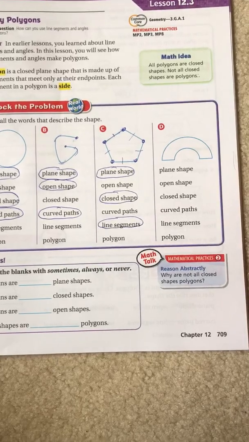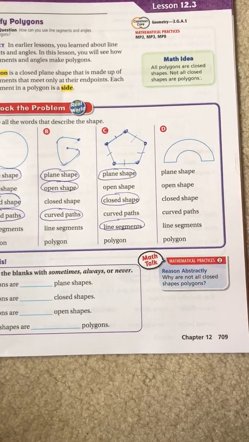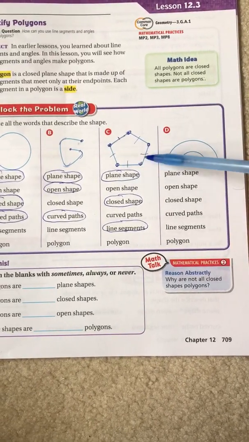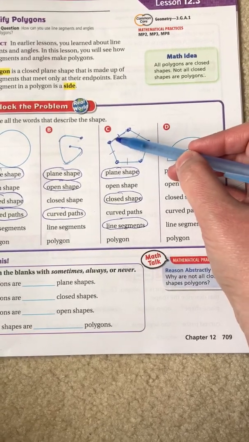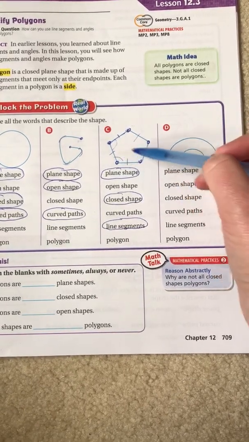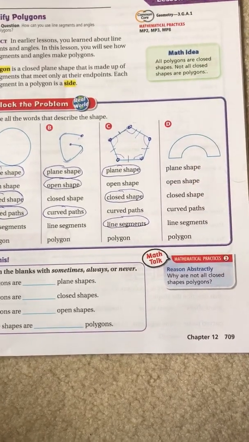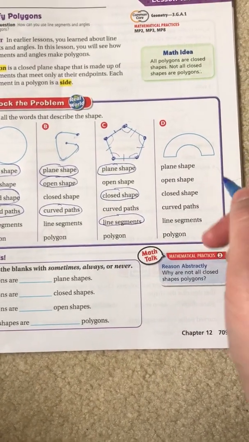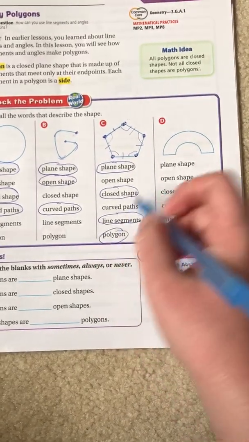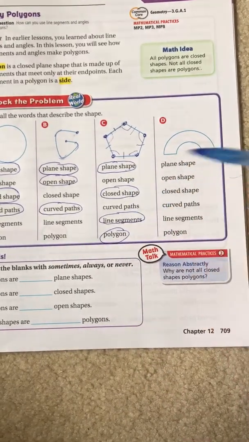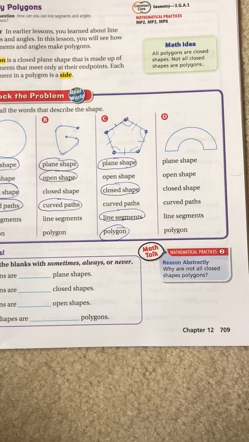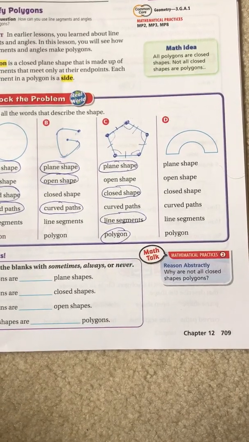And if you remember from yesterday's lesson where we talked about angles, I said if it has 5 sides, it's got to have 5 angles. So here are my angles. Okay, so this shape is a polygon because it is plane, it is closed, it is made up of line segments. Well, let's look at D.